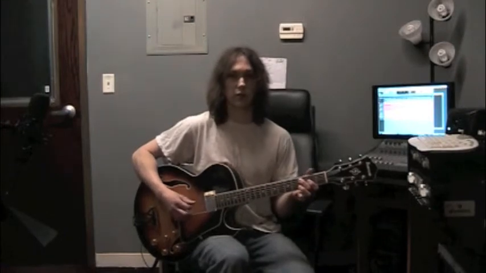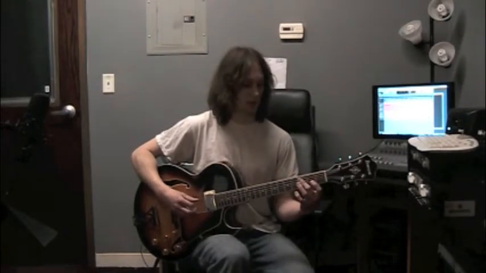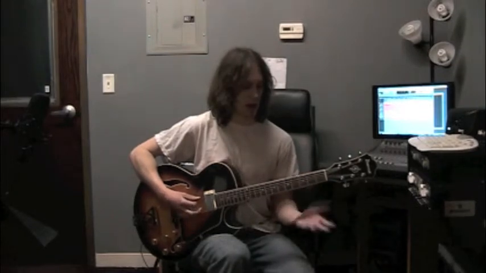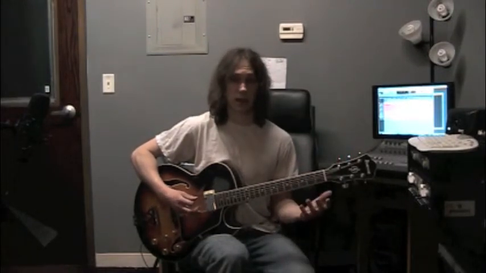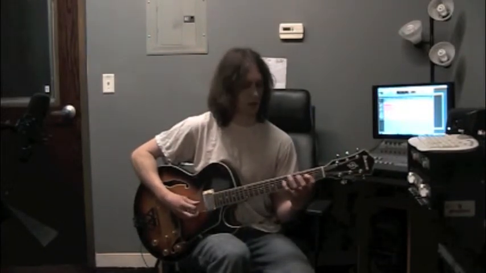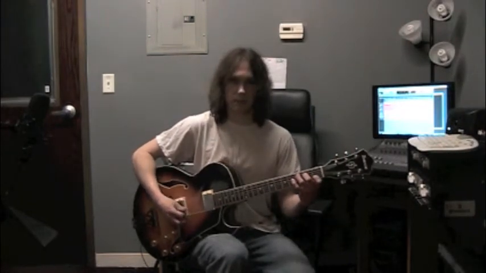And if I have any notes that are below the root in that position, I'm going to include those as well. So I could roll my middle finger down to the 6th string and get G, and I could even play the 6th string open and get my E again. Okay, so the root of that chord, again, C, the 3rd of the chord, E, the 5th of the chord, G. All right, so there is the 1 chord in the key of C.